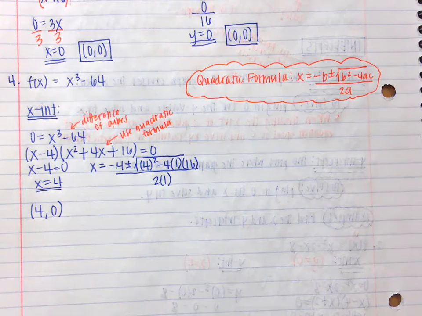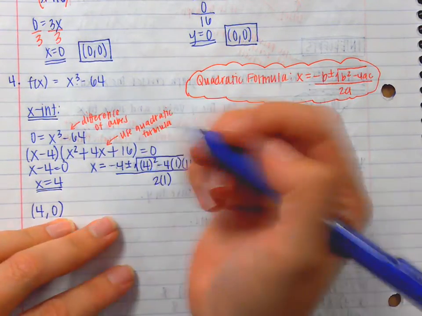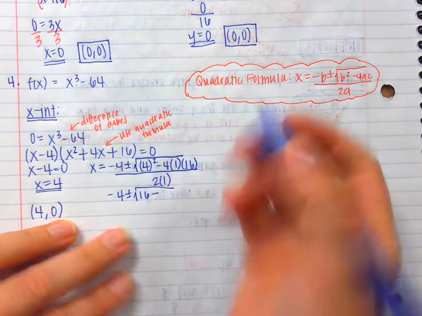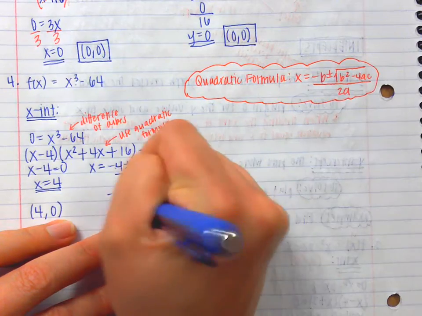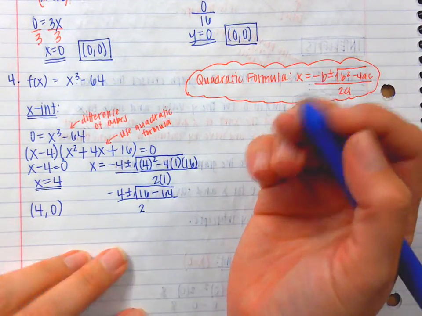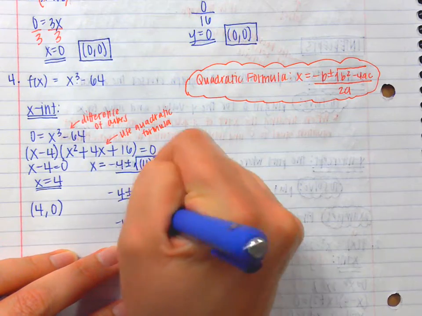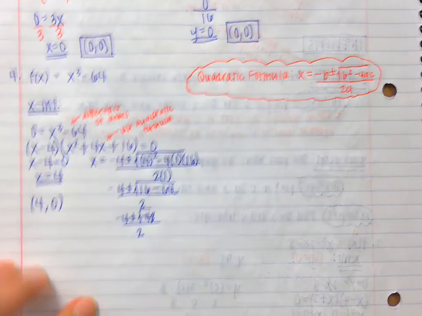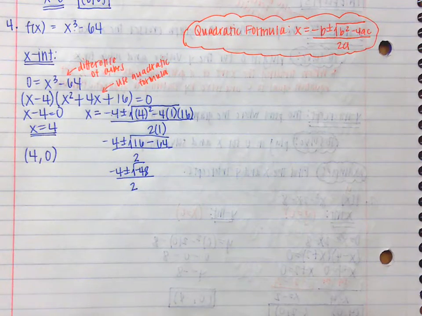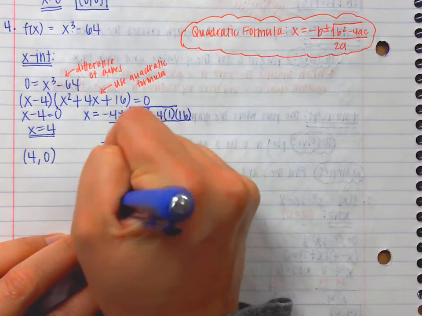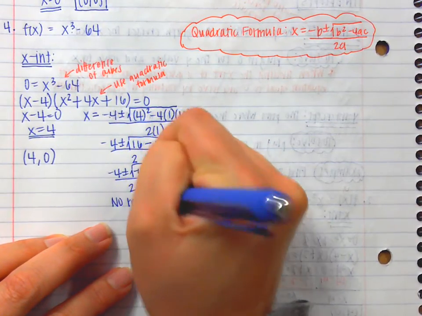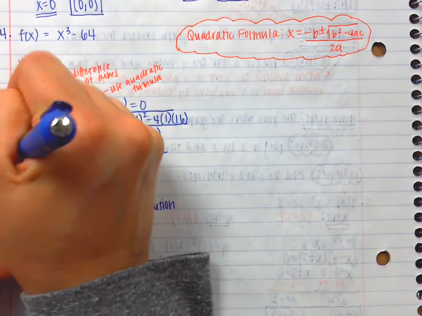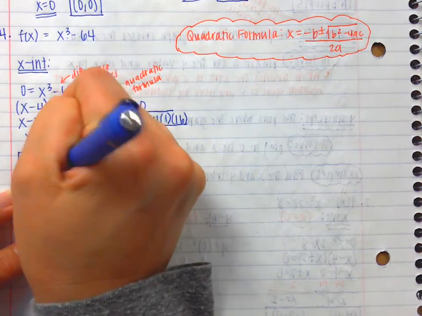Okay, so I'm going to simplify the inside first. So 4 squared we know is 16. I'll just copy all of this other stuff down. And then 4 times 16 is 64. Hopefully you're seeing what's going to happen. 16 minus 64 gets me a negative. And we know that a negative we cannot solve yet. Hint, hint, wink, wink. And so that means it's going to be no real solution here. So my only x-intercept is 4, 0.